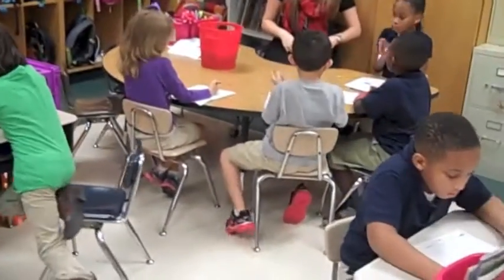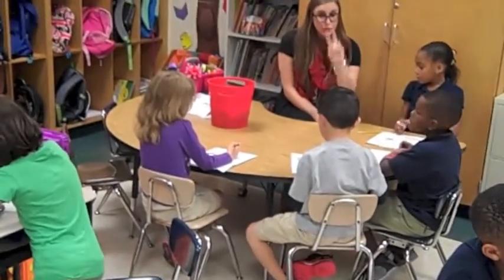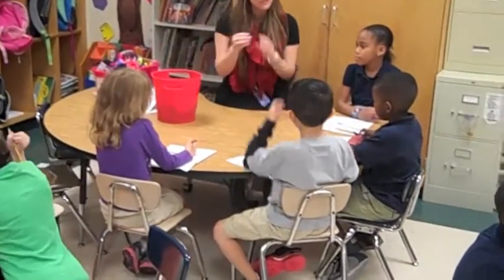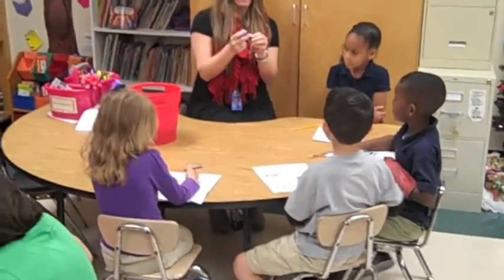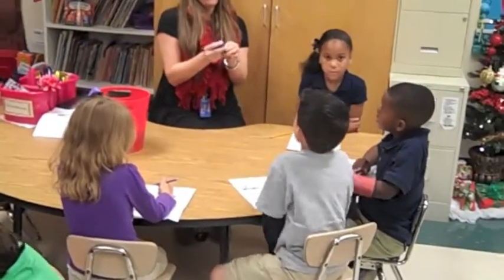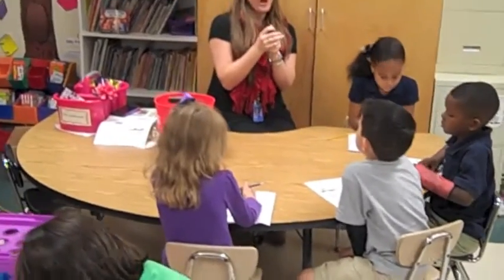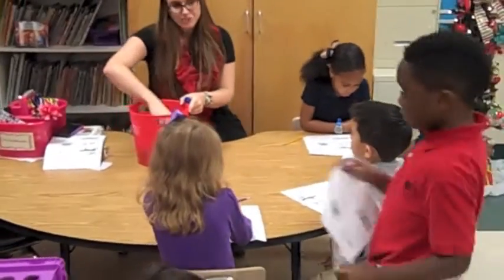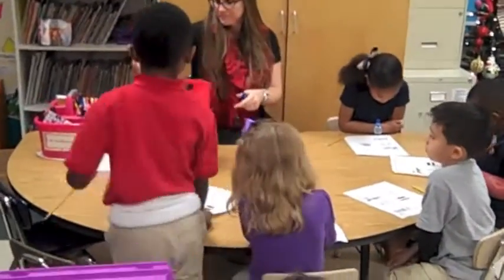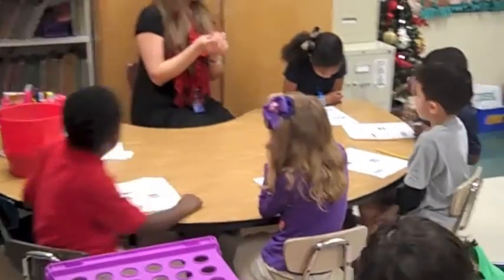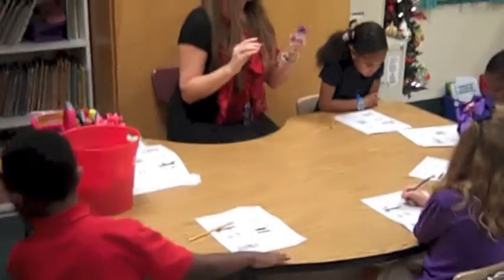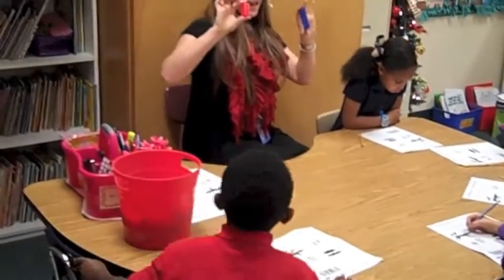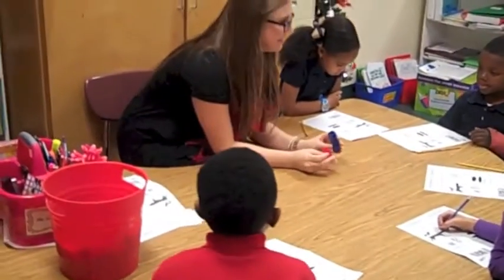Our goal for the day is to compare two objects. So before we even do our work, I want you to watch me. And I have some blocks back here. And I'm going to compare two objects and show you how to line them up. Alright, so we're going to call this a red line and a blue line. So everyone, eyes on me.